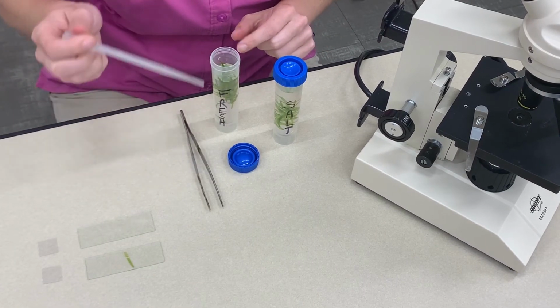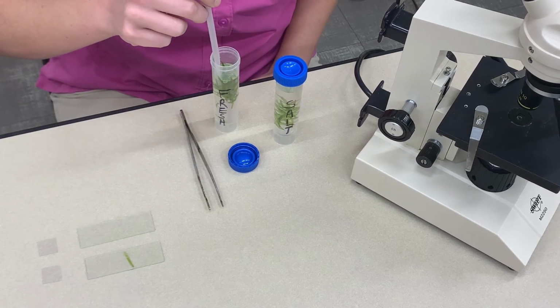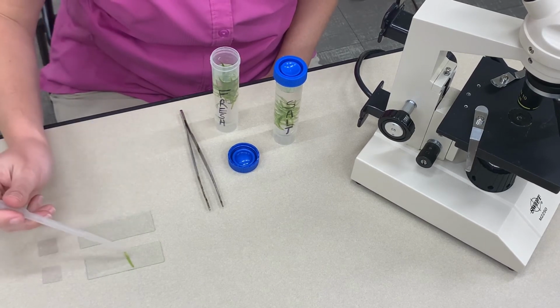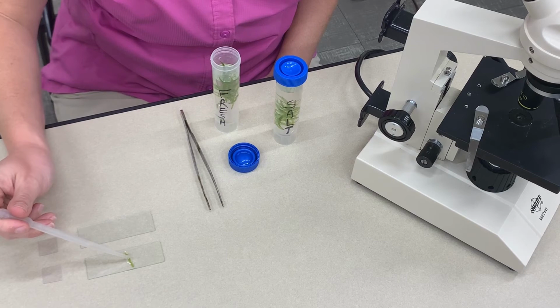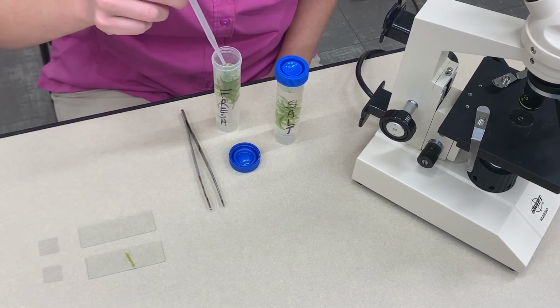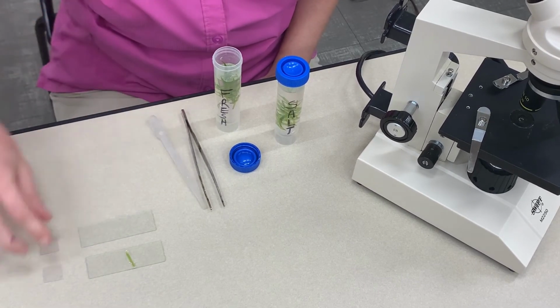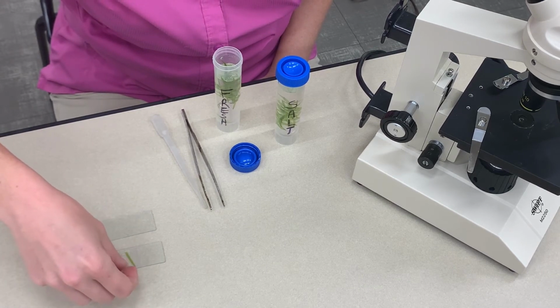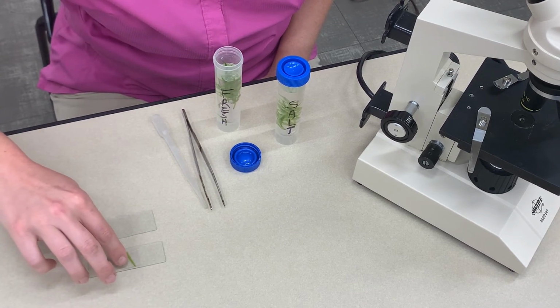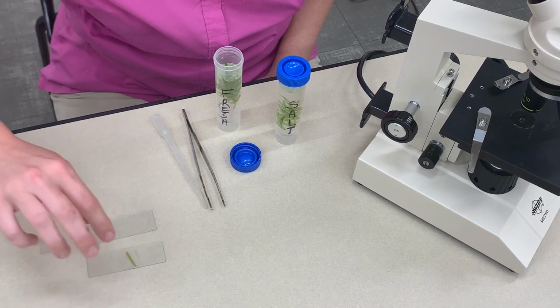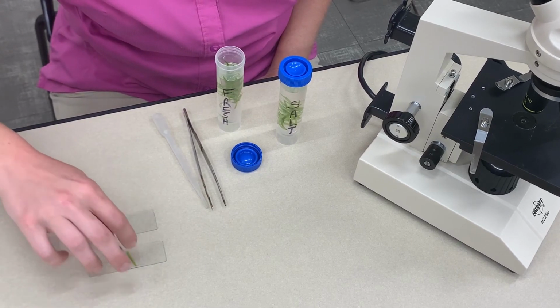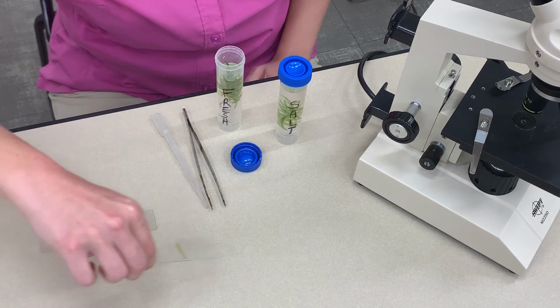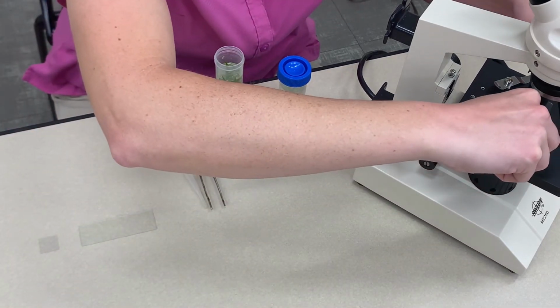You will use your pipette to collect some of the water from that same tube and just put 2 drops on your leaf. And then you will use the slide cover to put on top to make sure the water gets nice and spread out. Now you can put your slide on your microscope.